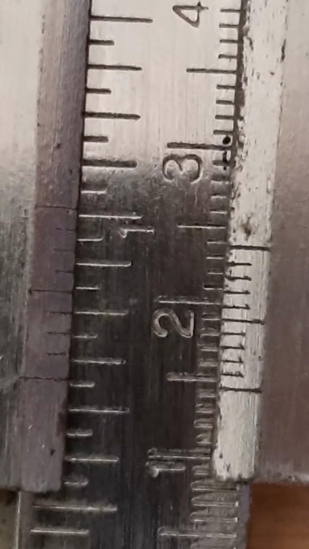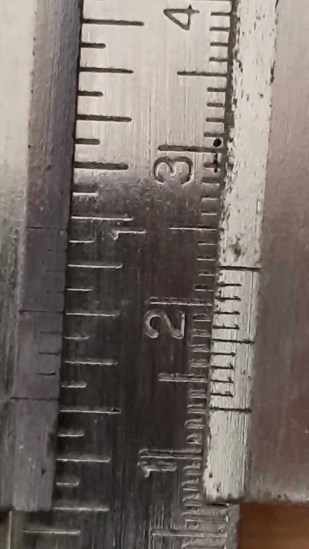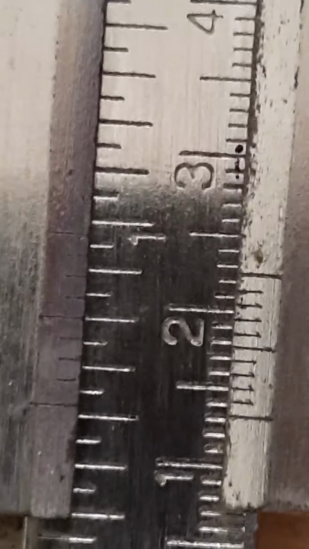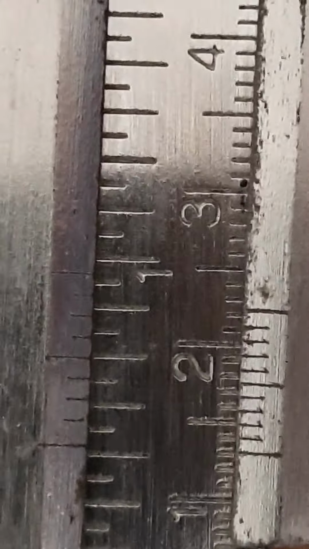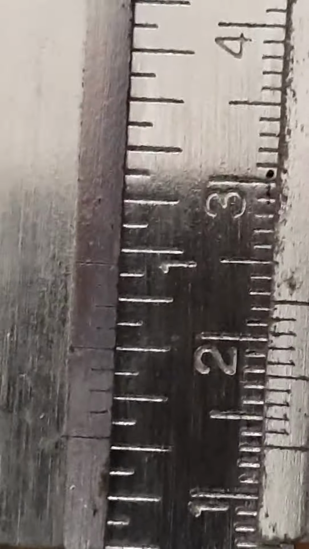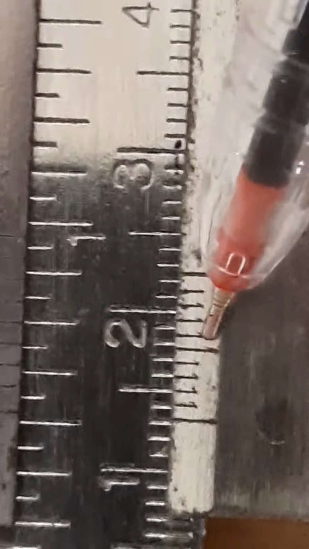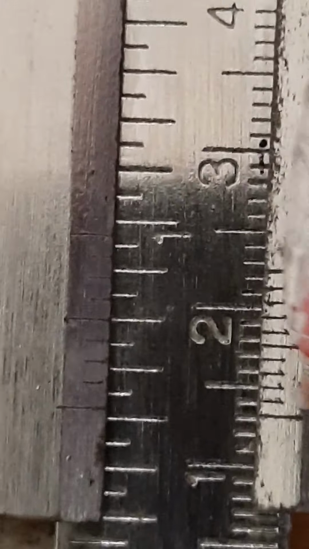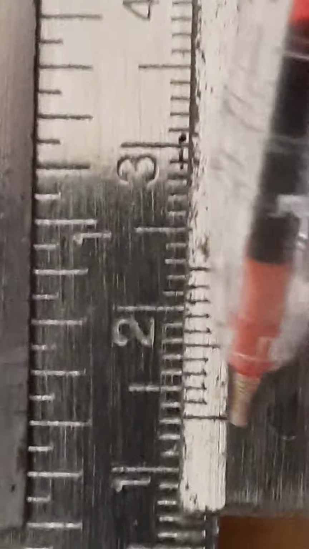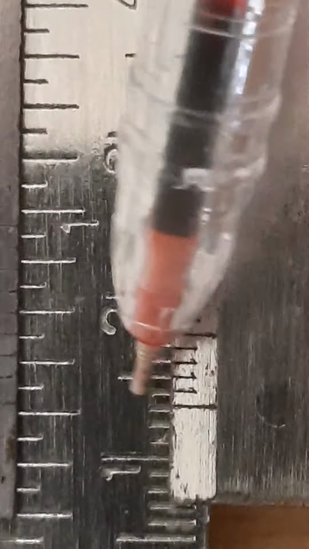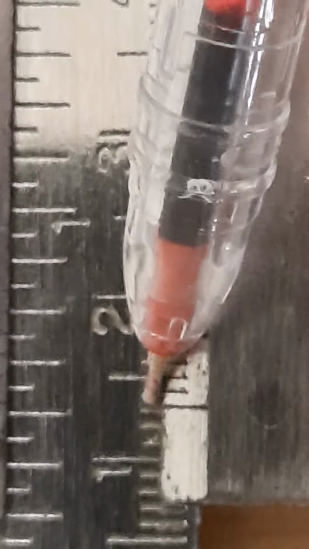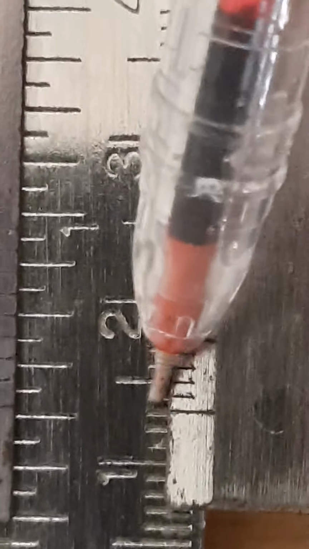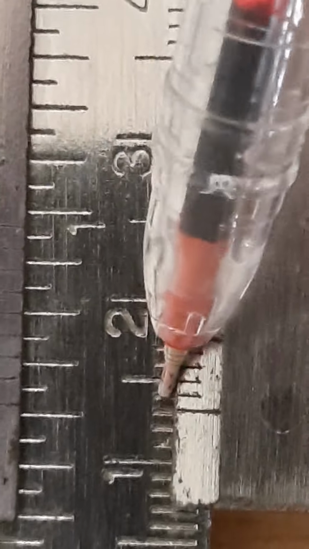Suppose the 0 of the vernier is exactly coinciding with any one of the main scale readings like this, then the main scale reading will be equal to 1.3. In this case, as you can see, the 0 of the vernier is exactly coinciding with the 1.3 of the main scale. Therefore, the main scale reading is equal to 1.3 centimeters.